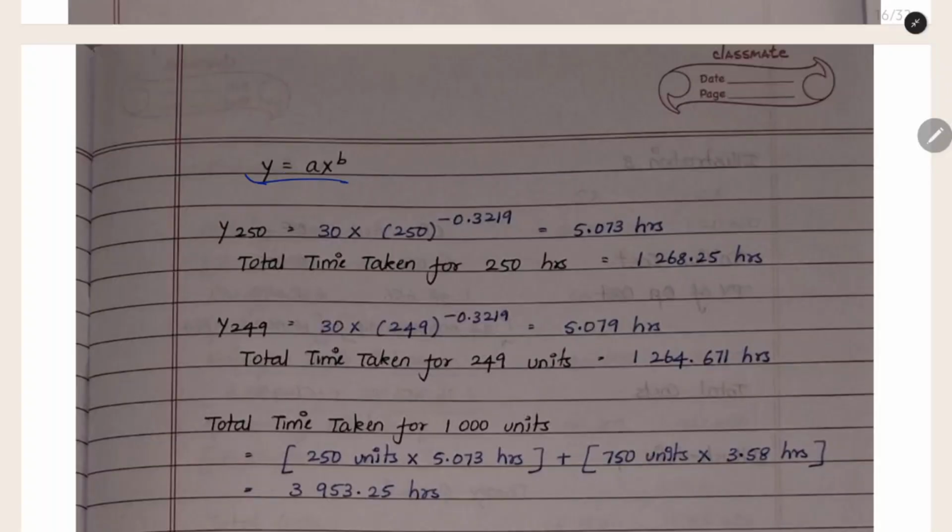This is the formula as we saw earlier. Y is the average time taken per unit. So for 250 units, Y250: 30 is the time taken for the first unit, A. X is the number of units, 250. And B is the index that they gave. Up to 250 units, this is the average time taken per unit. So if we multiply it by 250, you will get the total time taken for 250 units.